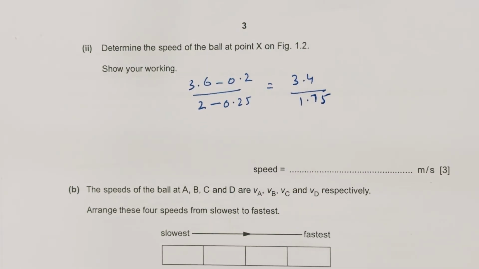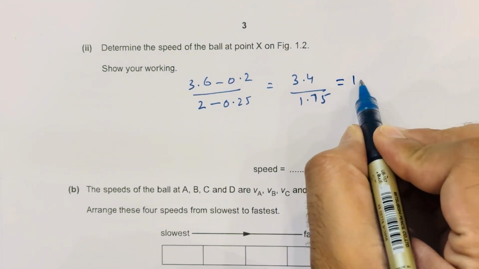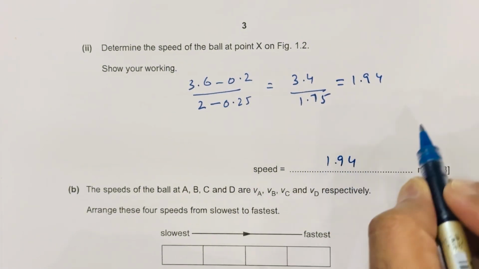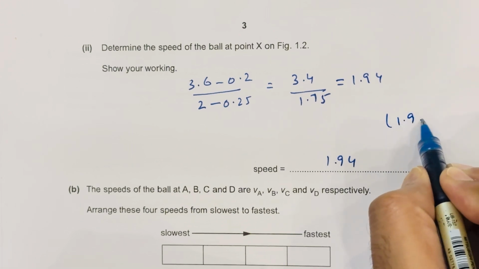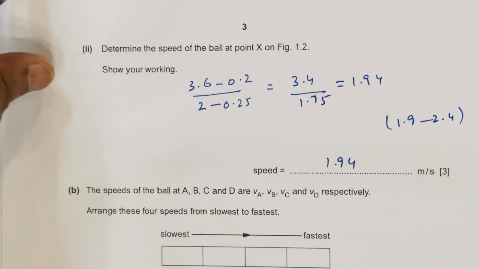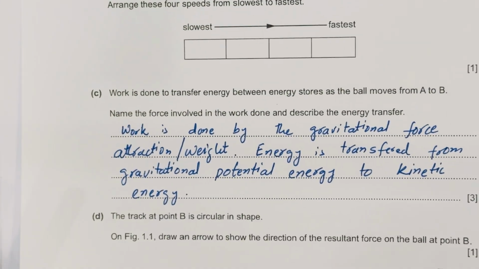So after dividing you can get the answer. The answer would be 1.94, and the examiner has given the range that any answer between 1.9 till 2.4 would be considered correct. So this is how you will find the speed by drawing the tangent and calculating the gradient.